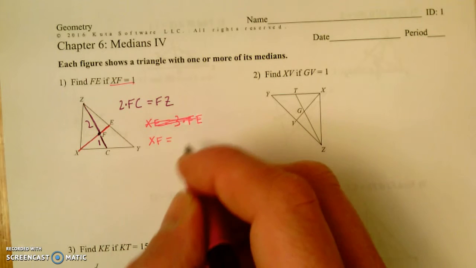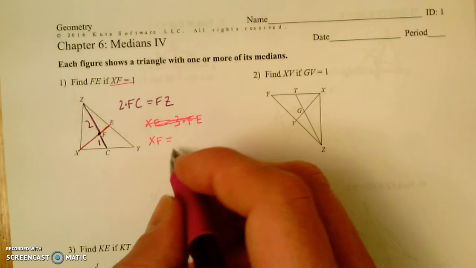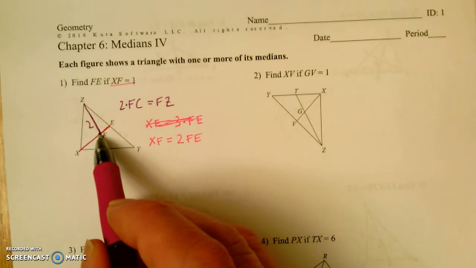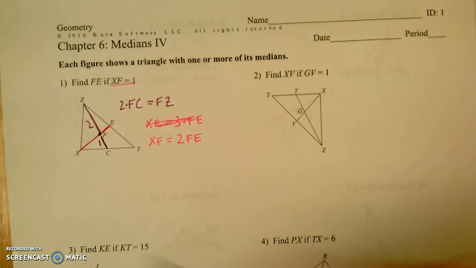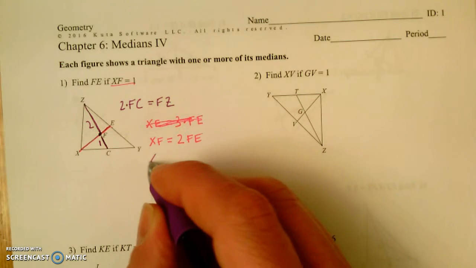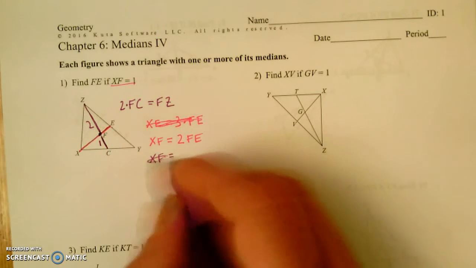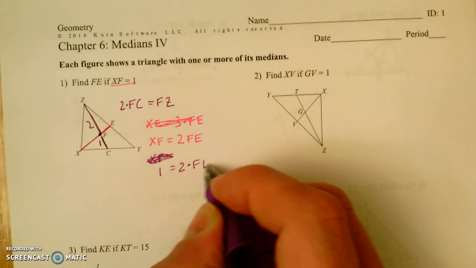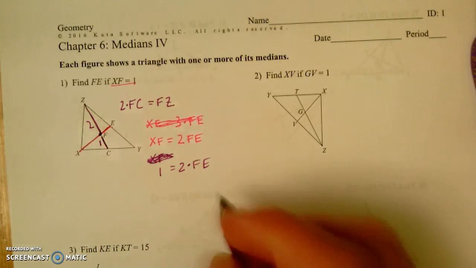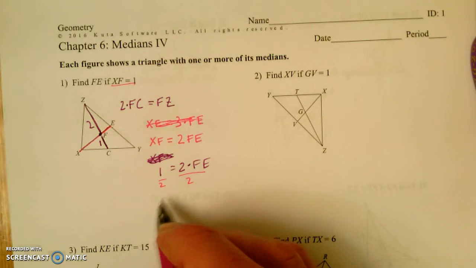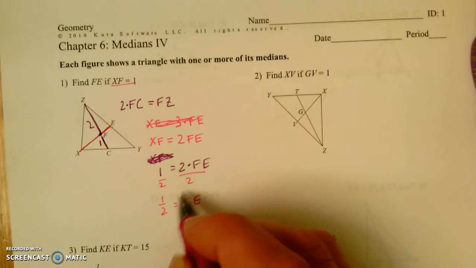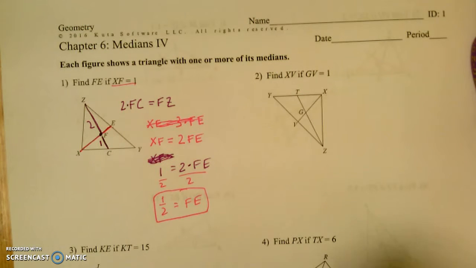XF is equal to 2 FE. So the distance from F to E, double that, and it gives you the distance from F to X. So we know that XF is 1. So 1 equals 2 times FE. So we'll just divide both sides by 2, and we get 1/2, or I suppose 0.5, equals FE.